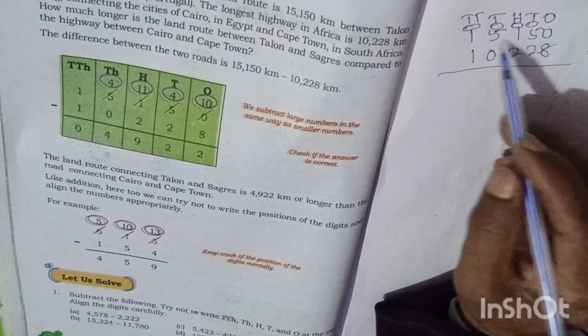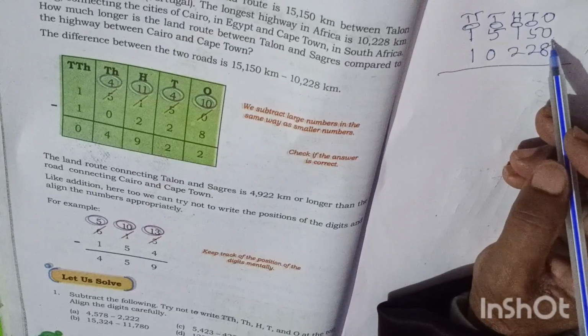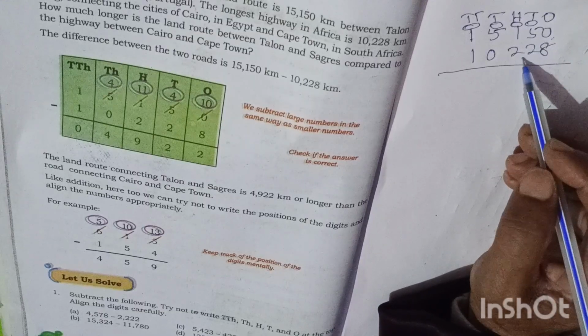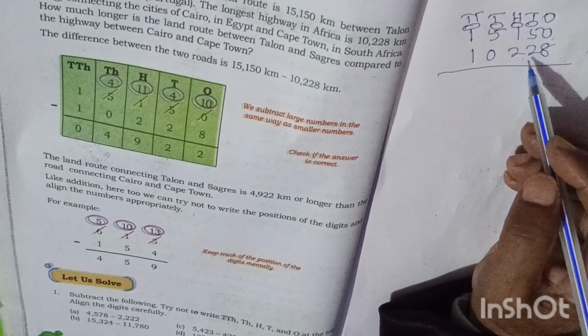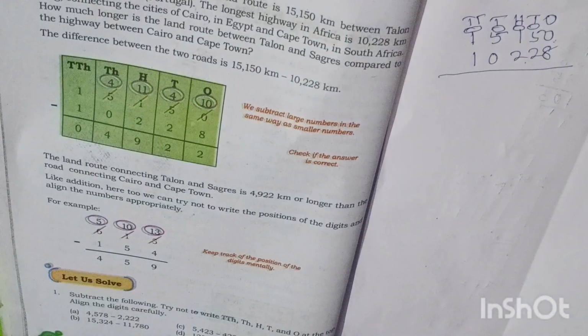First you write the bigger number or the greater number. Then you put the smaller number below it. Then subtract it. Out of 15,150 and 10,228, 15,150 is greater. So you put 15,150 first. 10,228 is smaller, so you put it below it.